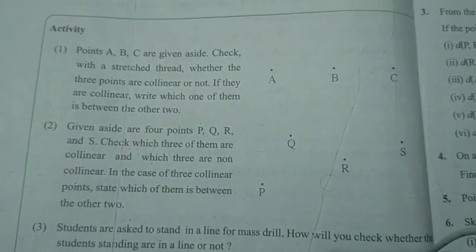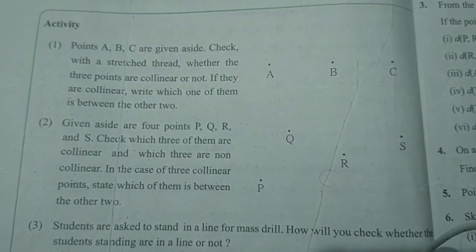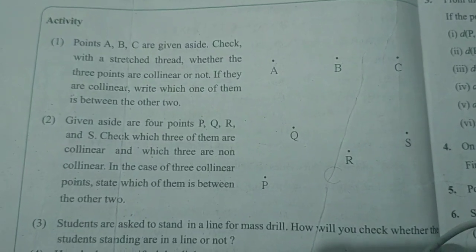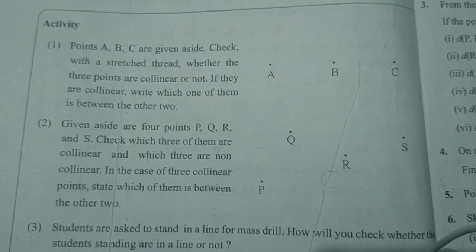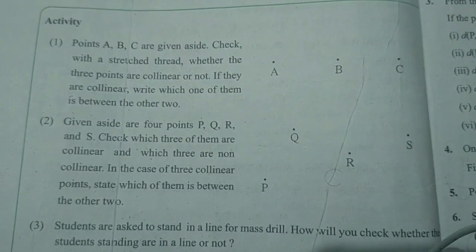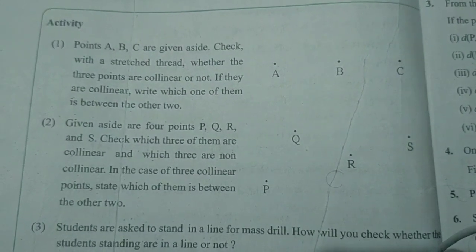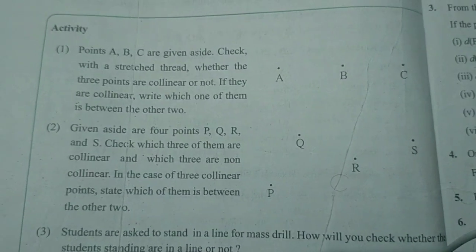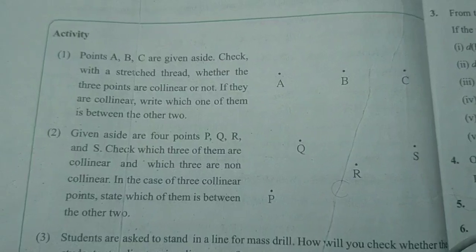If we consider point P, point R and point S, there seems to be collinear one. In this, point R is in between point P and point S. Getting all of you?